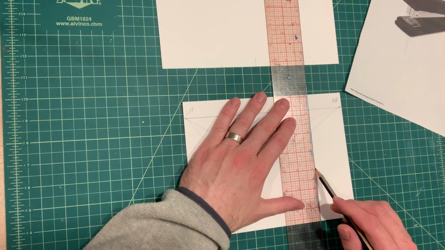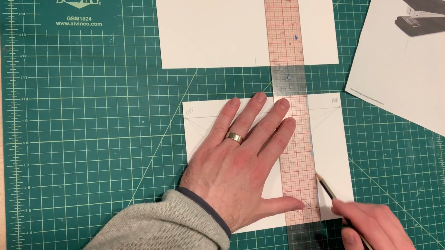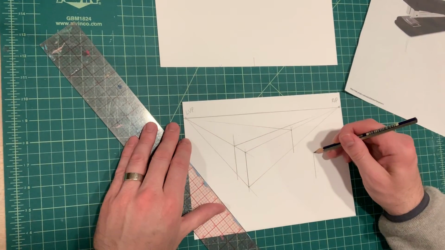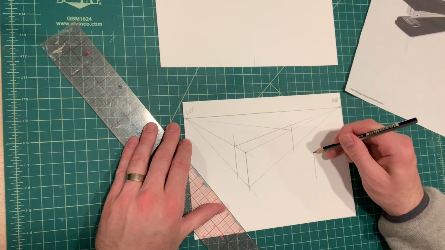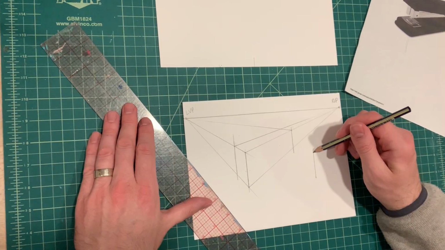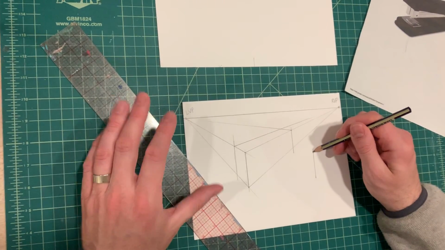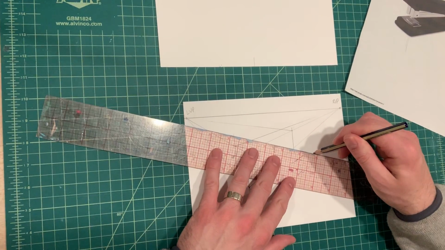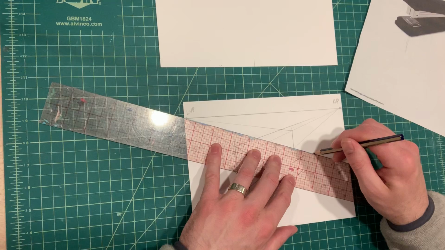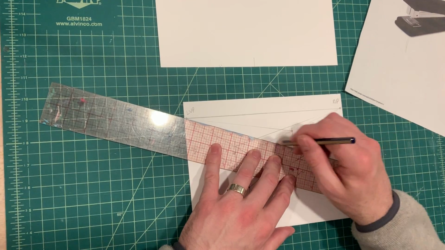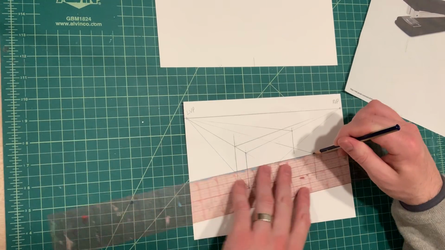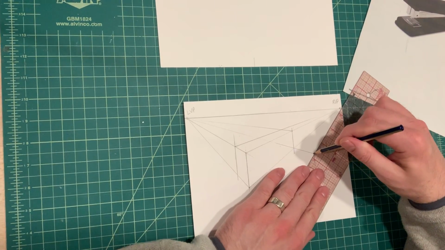So I'm just going to do another one just to kind of repeat what I've said. Right now I'm just establishing a line that's closest to me. I put 2 points. I'm going to use the same vanishing points. I could create 2 more vanishing points, but I'm just going to use the same vanishing points just to make it an easy video. And then I go to this side.